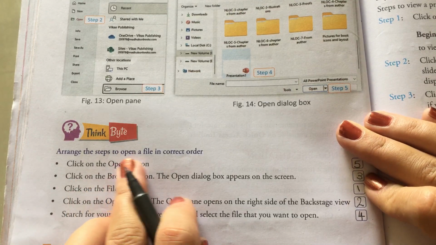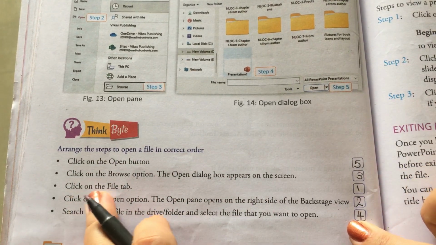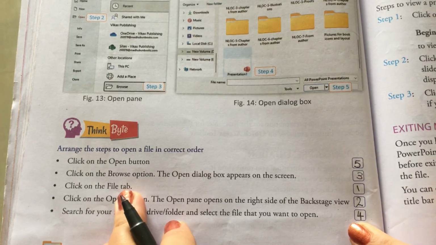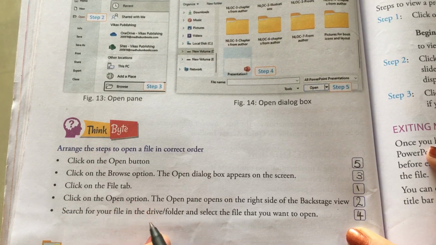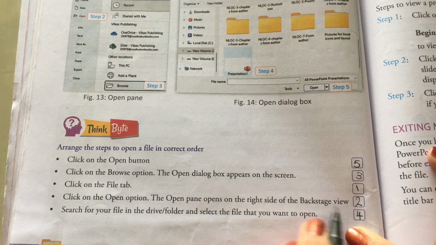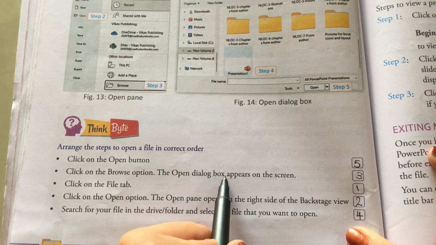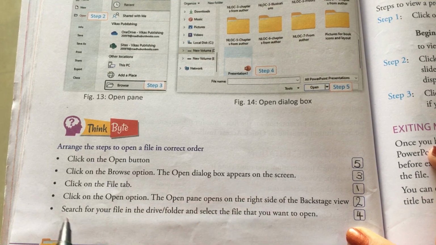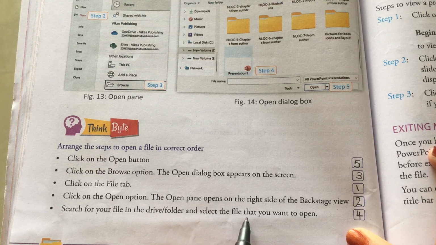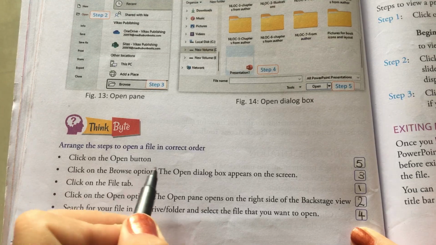Think Byte. Arrange the steps to open a file in correct order. Number 1 is click on the File tab. Number 2, click on the Open option. The Open pane opens on the right side of the Backstage view. Then click on the Browse option. The Open dialog box appears on the screen, and search for your file in the drive or folder and select the file that you want to open. And the last step is click on the Open button.